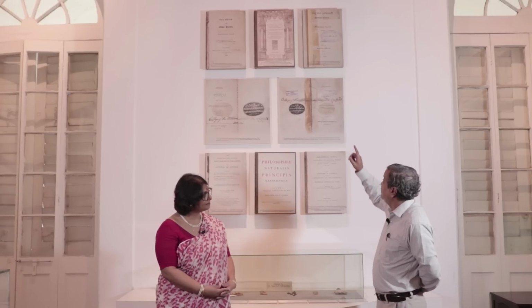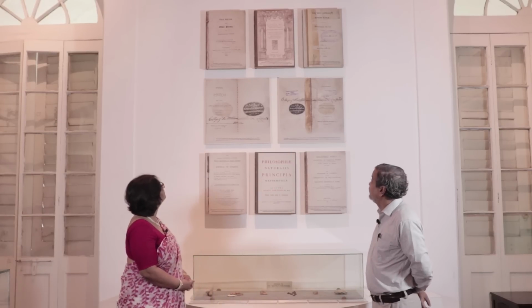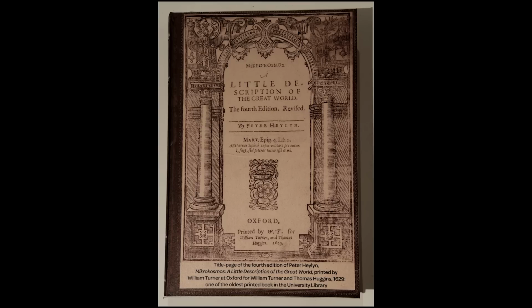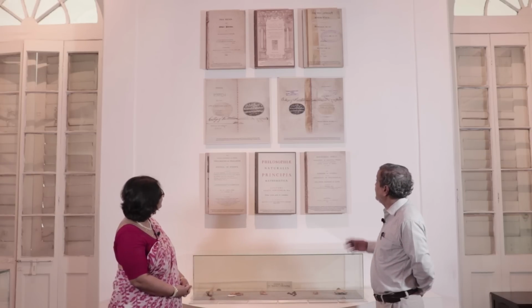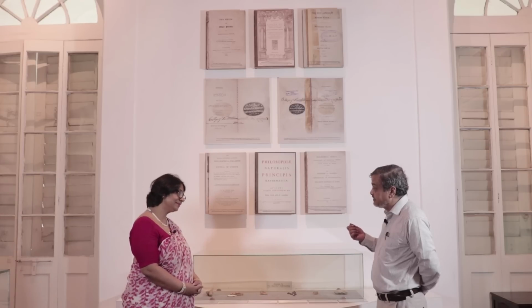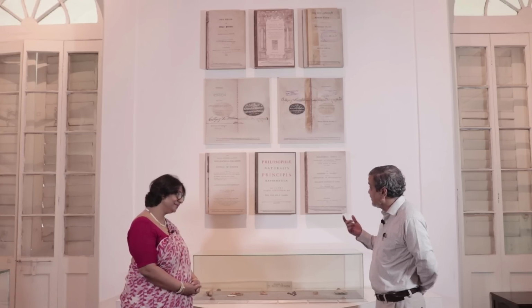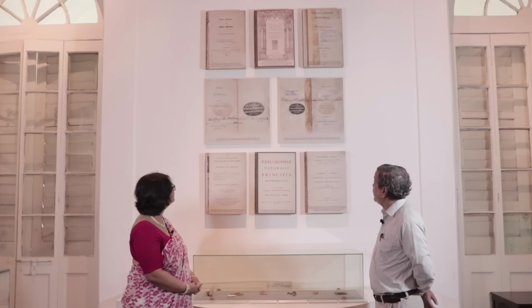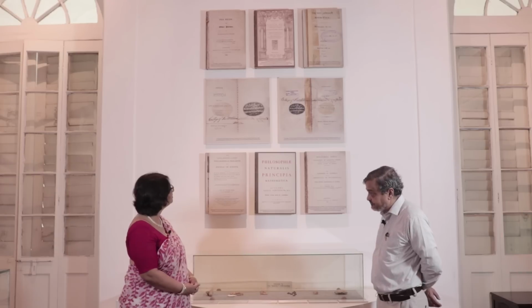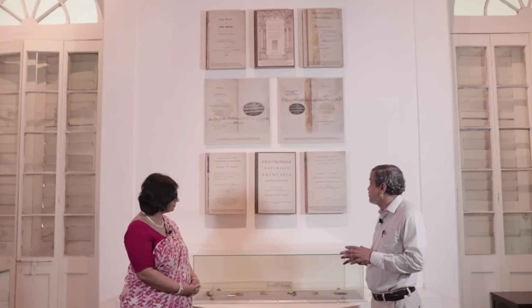You find that the earliest that you get there is Microcosmos, which is by Peter Heylen. And this is the 4th edition, and it was printed at Oxford in 1629. That is pretty old, because if you consider that printing with movable type in Bengali started in the 1770s with Halhed's grammar and so on. This is a very rare treasure, and Presidency had these treasures. Apart from the Asiatic Society and Kolkata Madrasa, we had some of the richest collections.